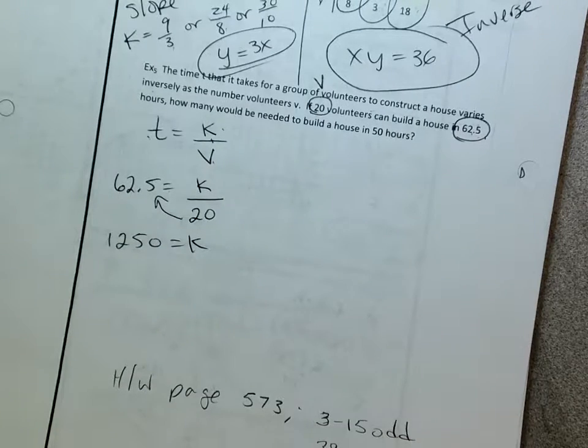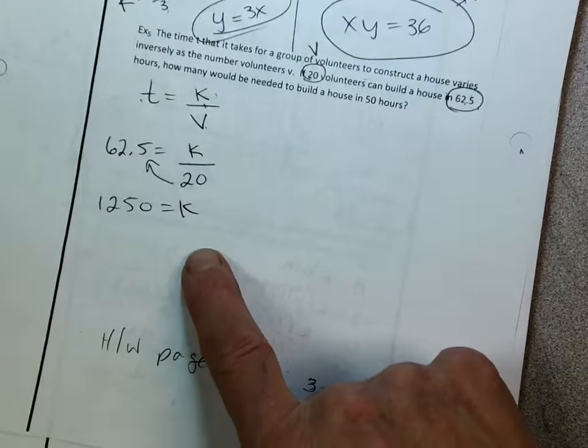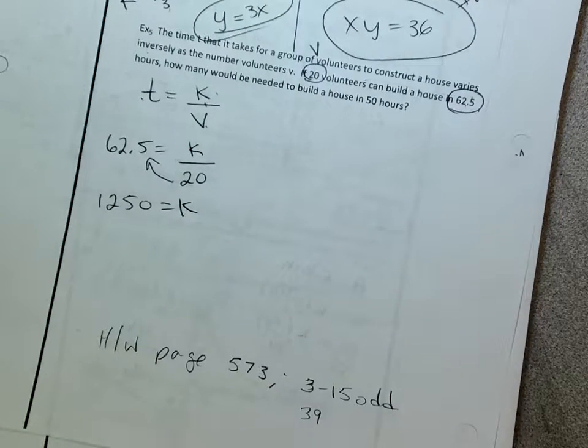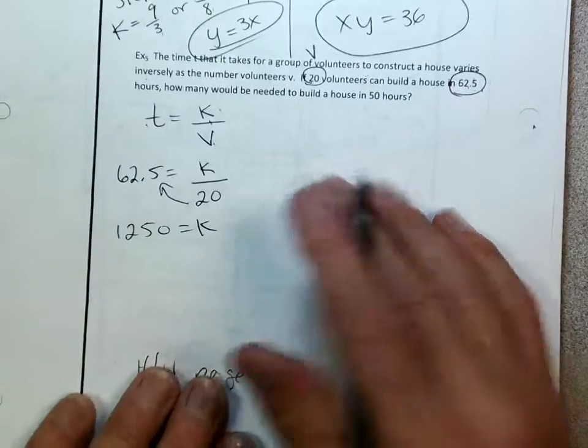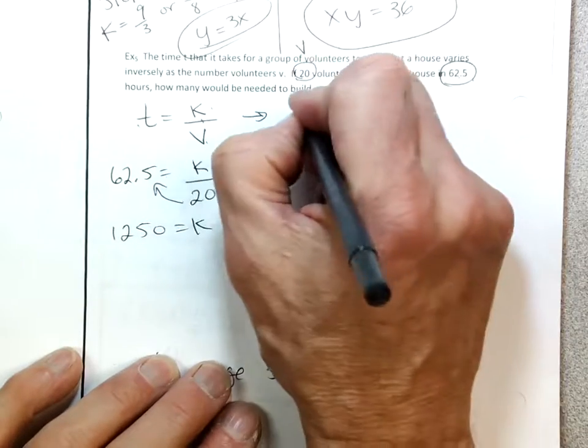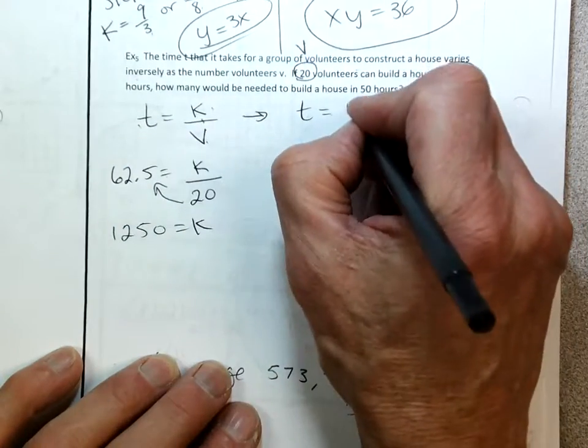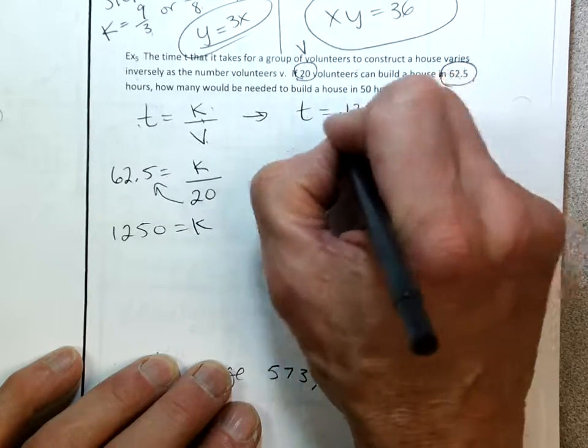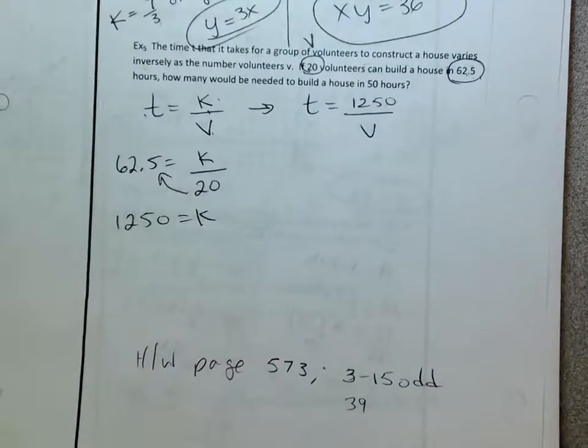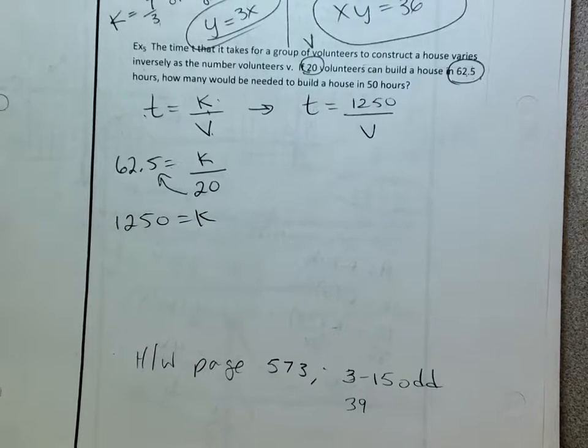All right, let's look at the board. It says first, figure out which one you want. We wanted to use the inverse variation. Second, we found k. And now let's rewrite the equation as t equals 1,250 over v. Now I've got my equation.